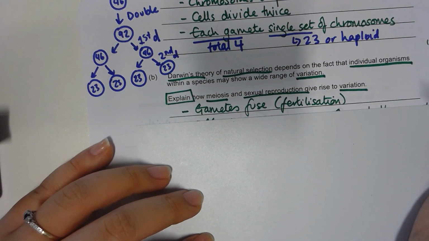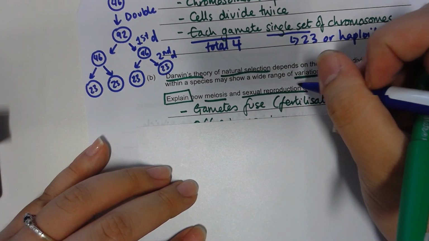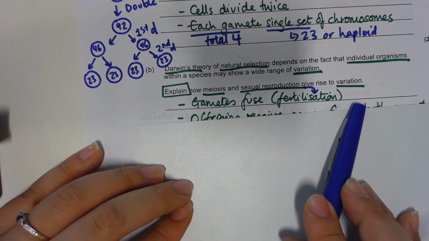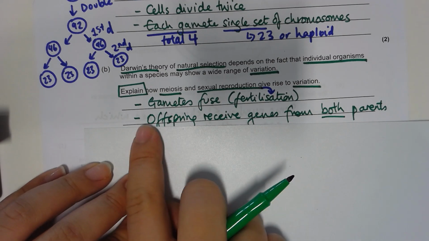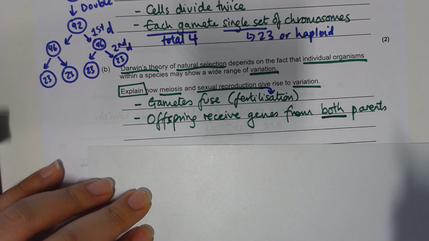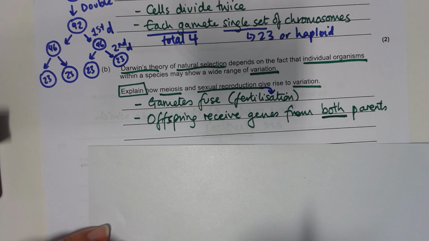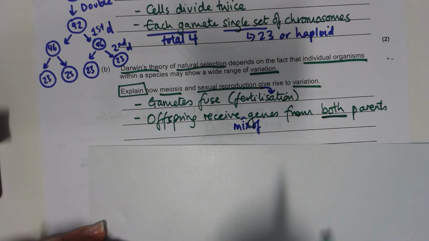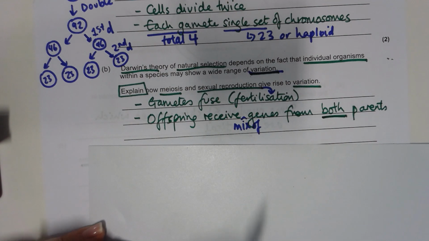Well, firstly, during sexual reproduction, there is fertilization. So this is that first point. Fertilization is when gametes fuse. And so offspring, again to do with meiosis, receive genes from both parents. Because they're receiving genes from both parents, they will have a mix of the two. So a mix of genes. And if they have a mix of the genes from both parents, that will lead to variation.